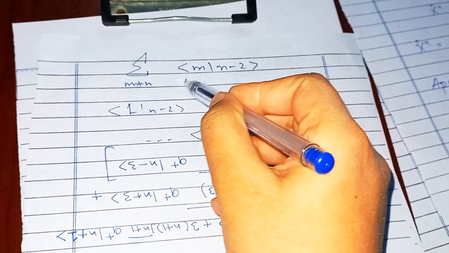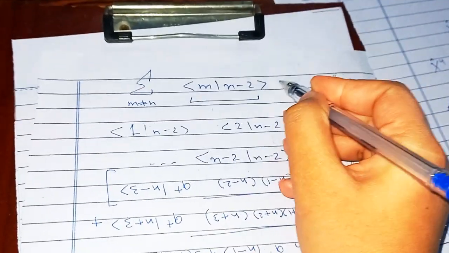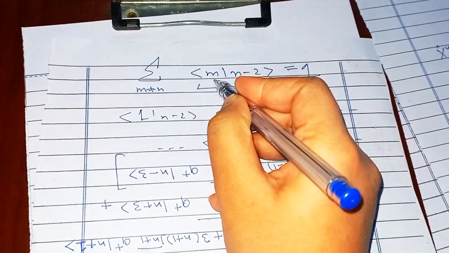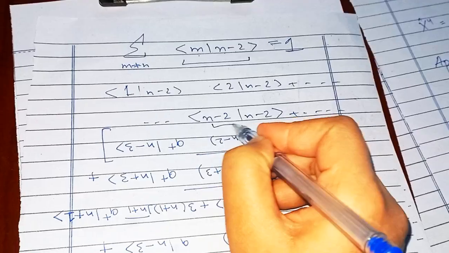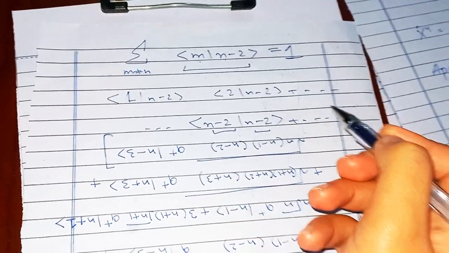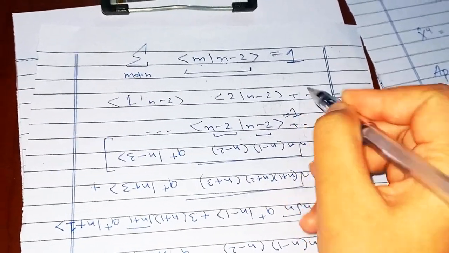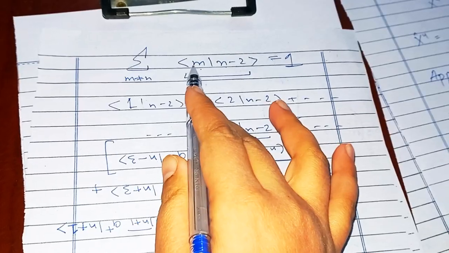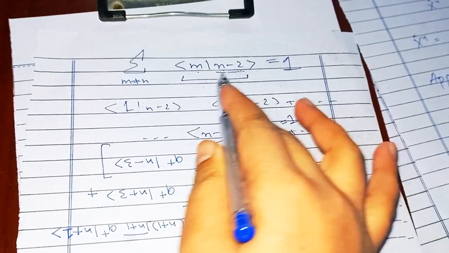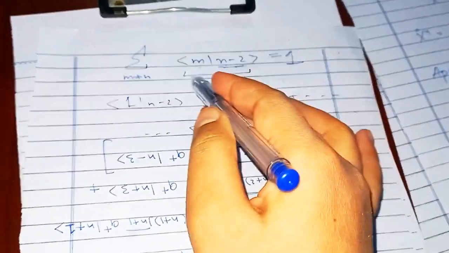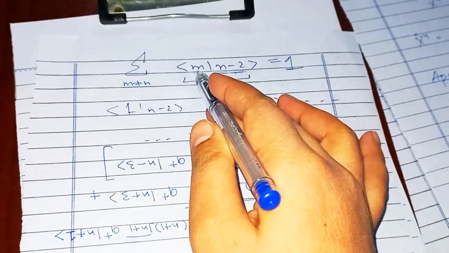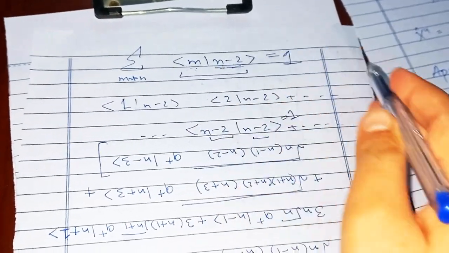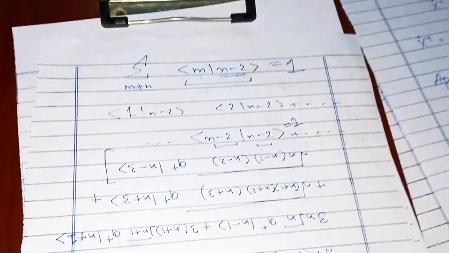Now this product is only equal to 1 when m is equal to n minus 2, when both of them are the same. And for all other values of m which are different from this, it is 0. That is the orthogonality condition.